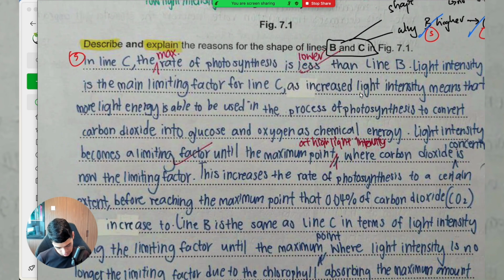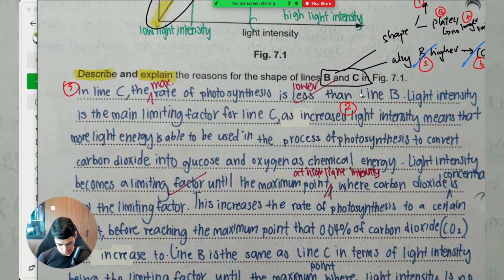Okay, I see it. Increased light intensity means more light energy. Good, I like that comparative word, more light, used in the process of photosynthesis. How? To convert carbon dioxide into glucose. Okay, but there's a missing link, right? How is light helping photosynthesis?